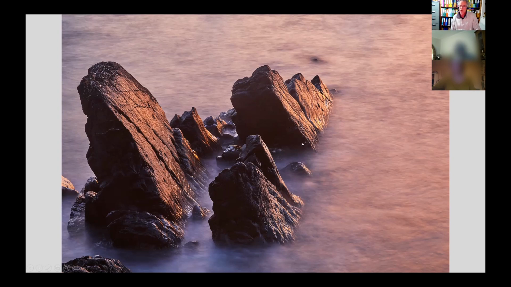Very different kind of mood, very different kind of atmosphere from that previous picture, but one of which still works nevertheless. And so this is 20 minutes after sunset, so you really have to stick around. Don't pack up the moment the sun has gone below the horizon.